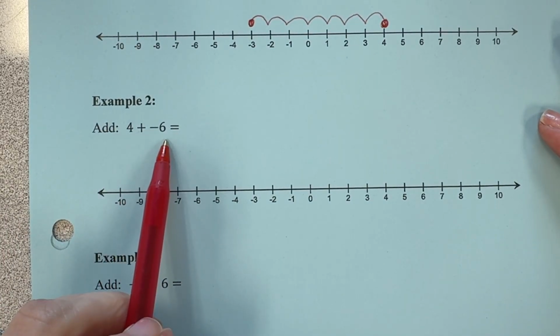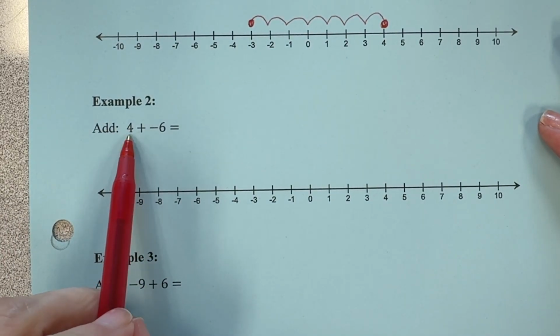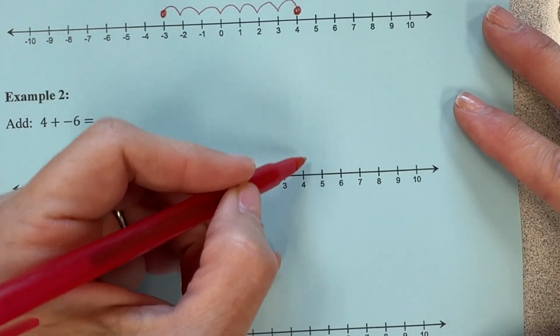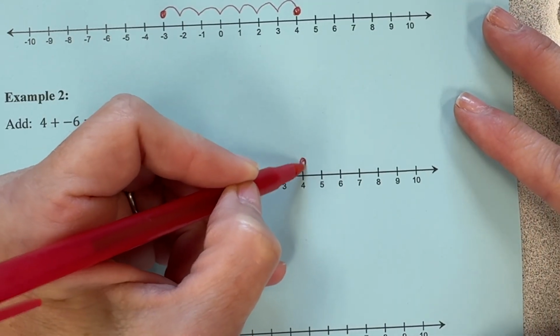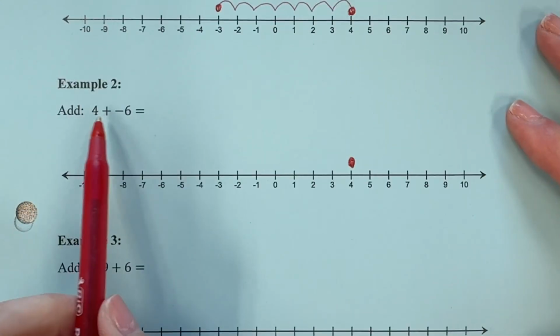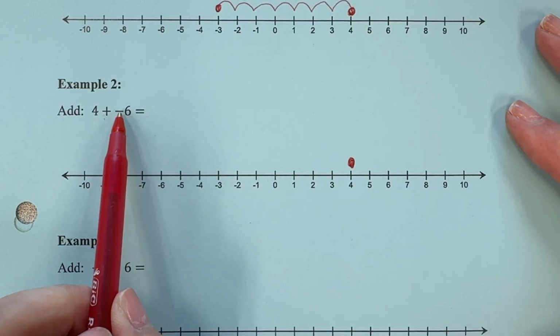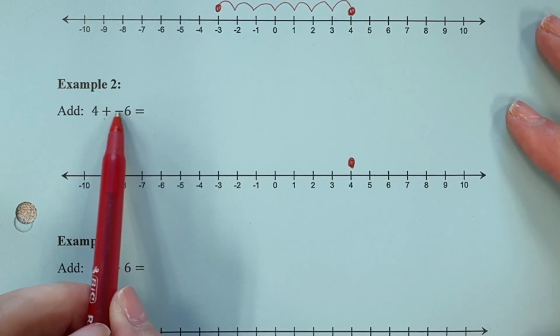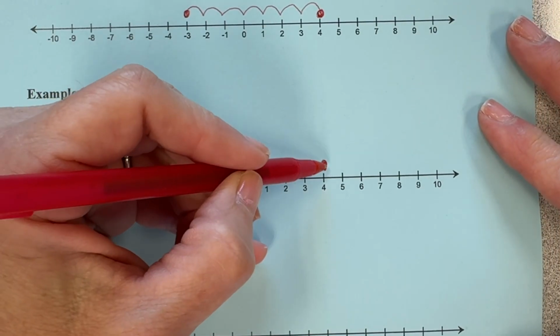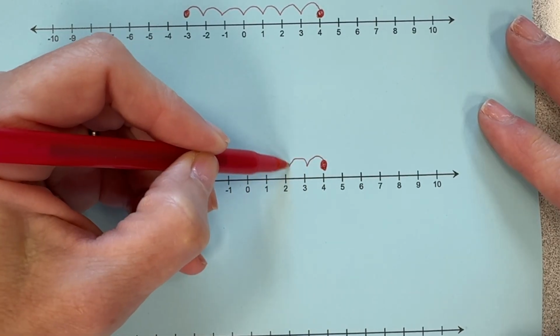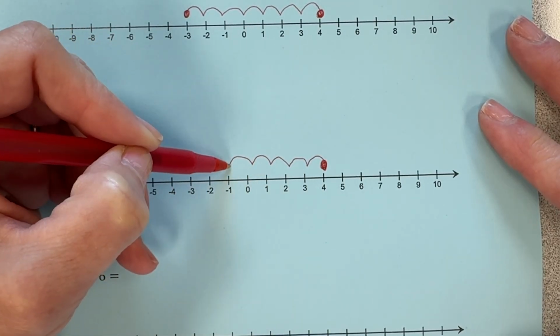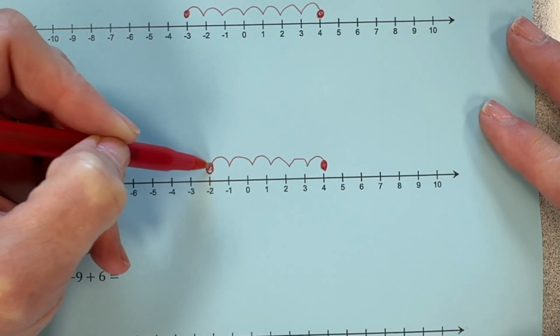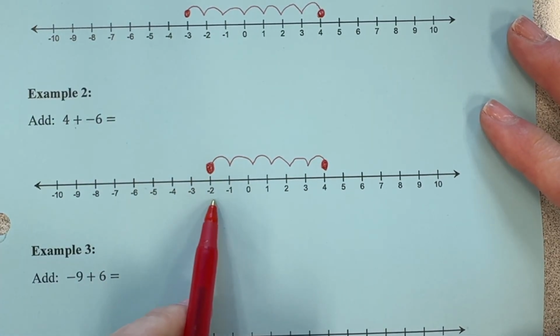4 plus -6. Okay, so let's start at +4. That's going to be up here, +4. And we're going to hop 6 units to the left because of the negative. Here we go. 1, 2, 3, 4, 5, 6. And we land at -2.